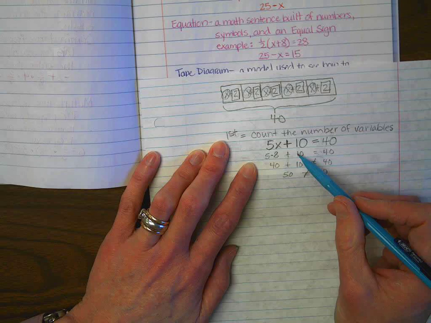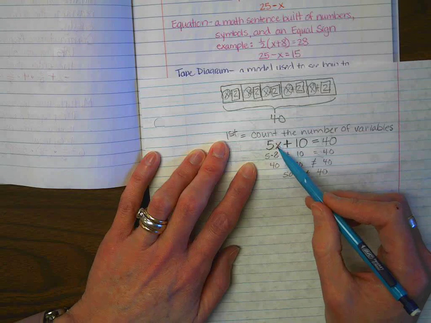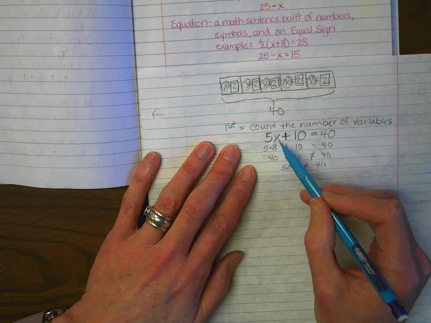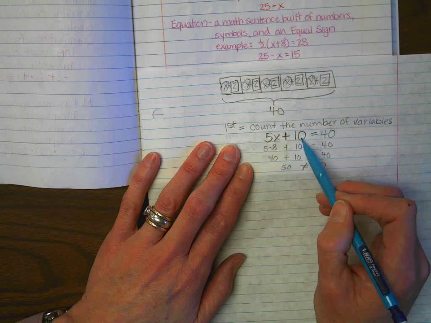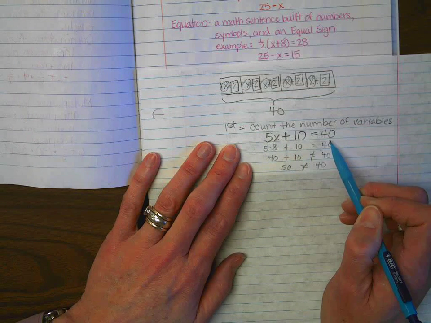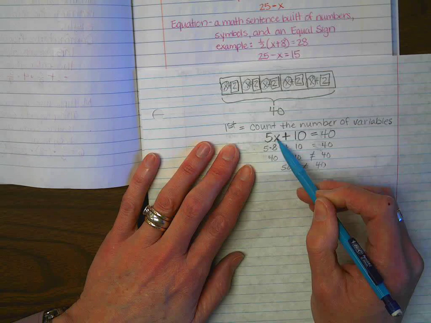So is there another number that we could try that would work? Well, okay, 8 is too big. If we did 7, 5 times 7 is 35. 35 plus 10 is 45. Too big. Okay, try another one.